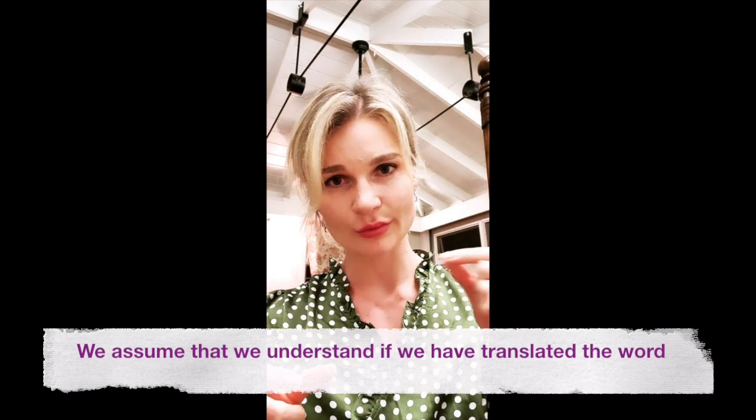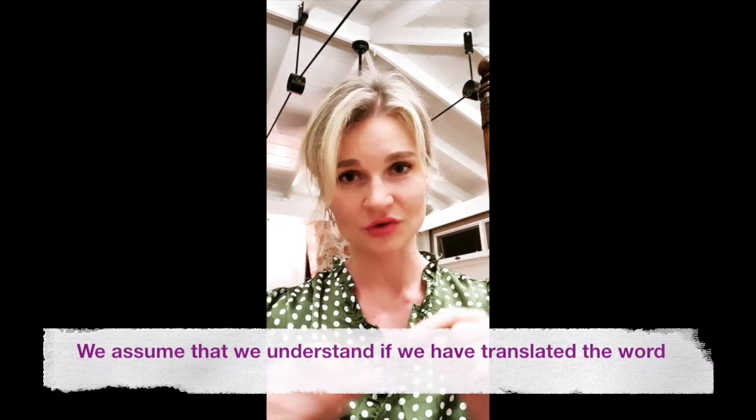But at least, let's imagine you found this word in Russian and now you think you understand what the person meant when they said that English word. And this is the problem with translating. We assume that we understand if we have translated the word. And very often that's not the case. When you have the translation in front of you, it's just an assumption that you really truly understand what the person meant when they said their message in English or in any other foreign language.